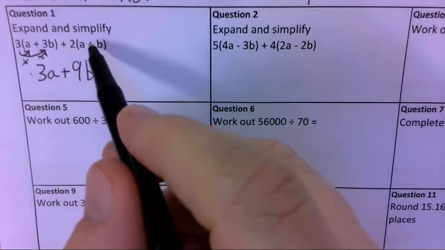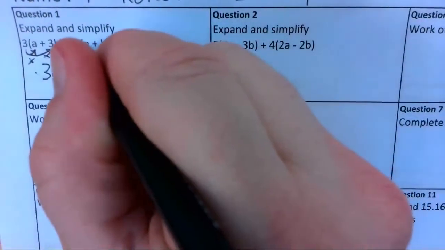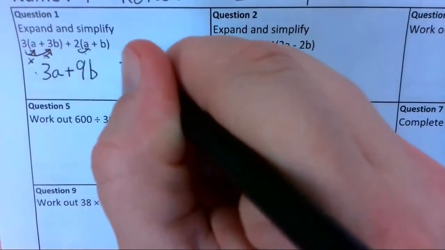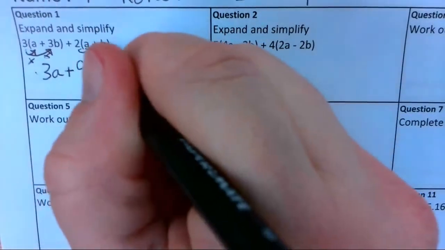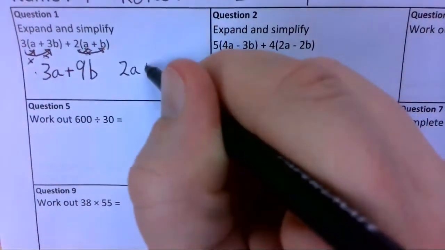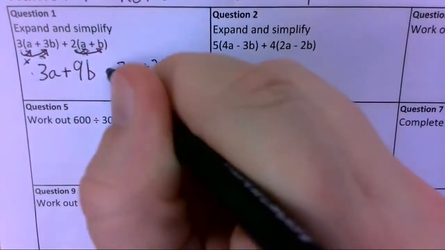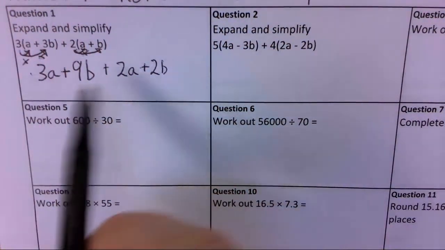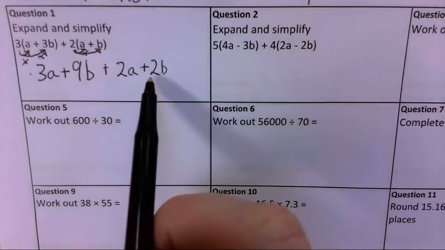Now I'm going to do the same expansion with this bracket. So 2 times a is going to give me 2a. And 2 times b is going to give me 2b. So what we've got is all of this stuff here: 3a plus 9b plus 2a plus 2b.